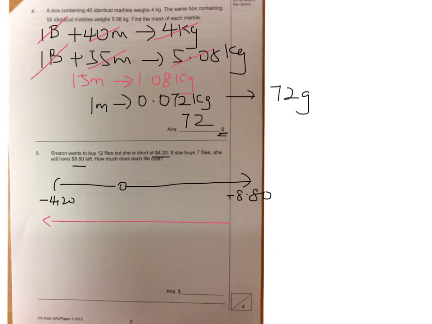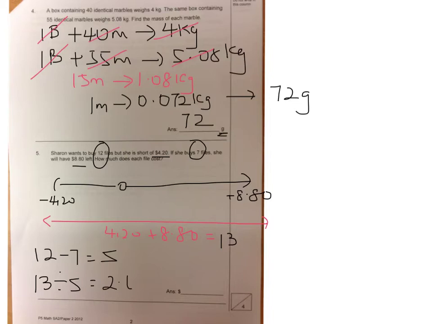You find out this whole range. That will be $4.20 plus $8.80, and your answer will be 13. The difference in number is 12 and 7, so 12 minus 7, answer is 5. 13 divided by 5 is 2.6. So each file will actually cost $2.60.